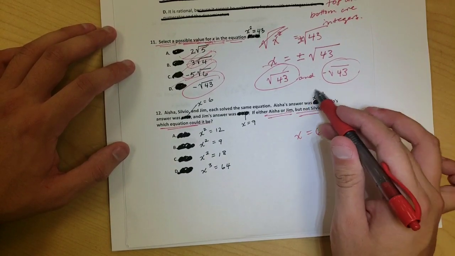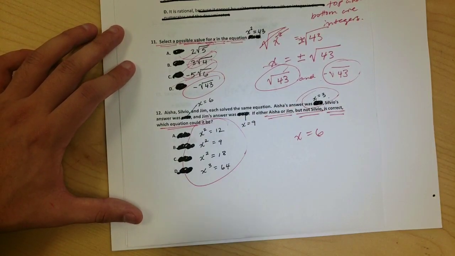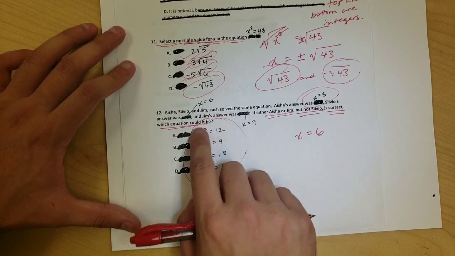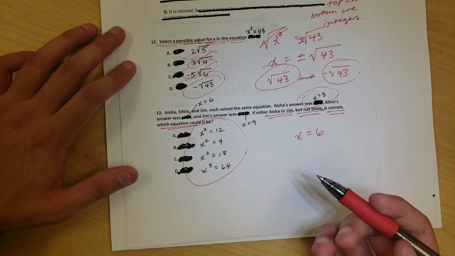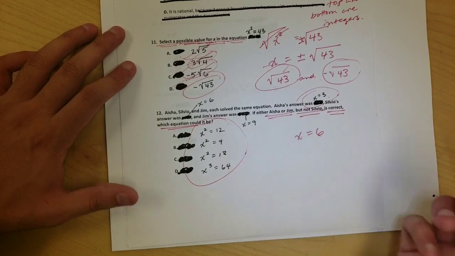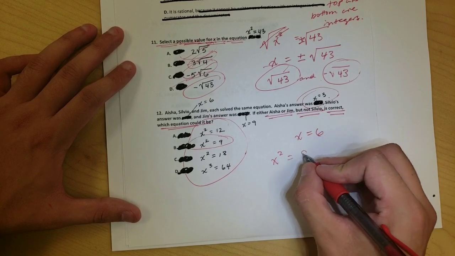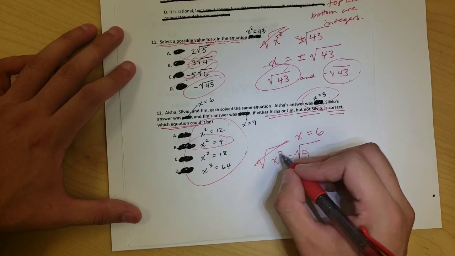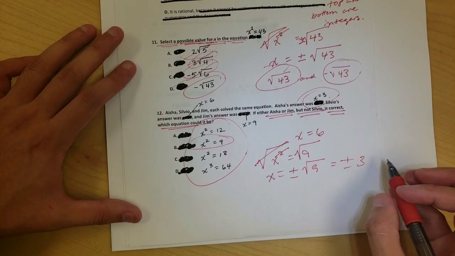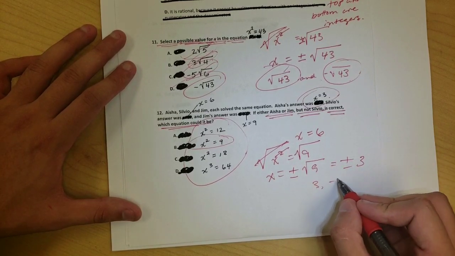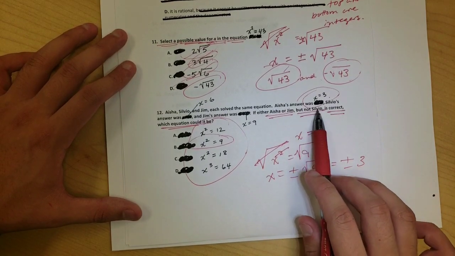So let's look at Aisha's. Aisha got x equal to 3. From these equations, which one could you choose so that your answer could be x equals 3? Hopefully you're experienced enough with problems with x squared that you can automatically see that this is the one for Aisha. x squared equals 9. If you solve this, you get x equals plus or minus the square root of 9, so plus or minus 3. So 3 and negative 3 are your two solutions, and Aisha's answer was 3.